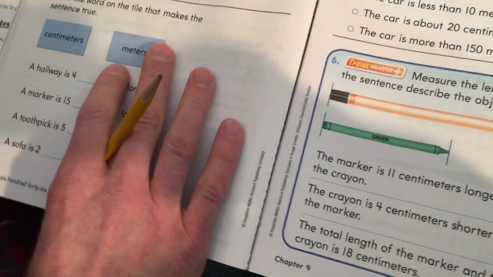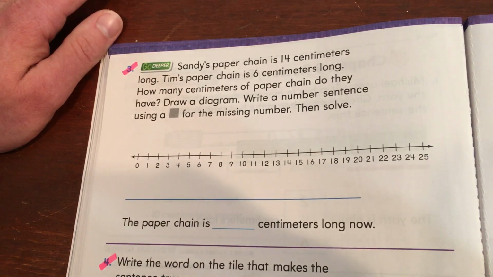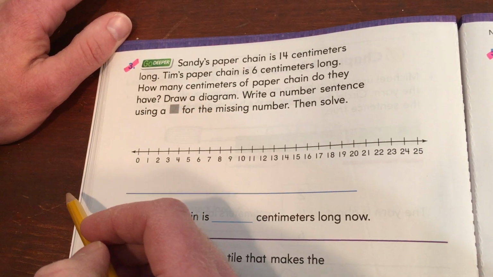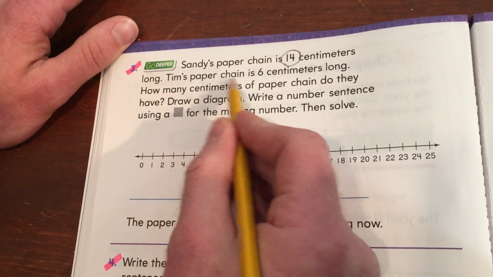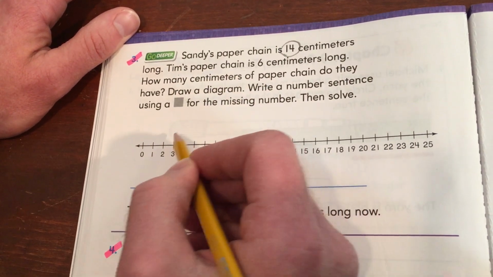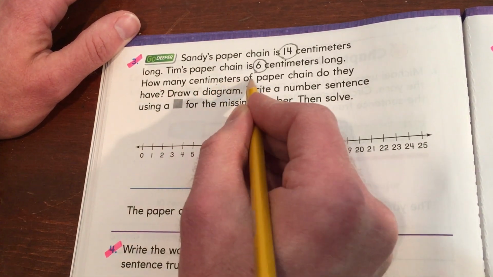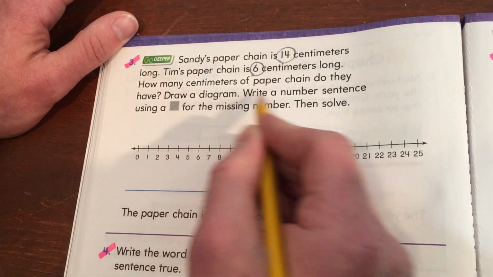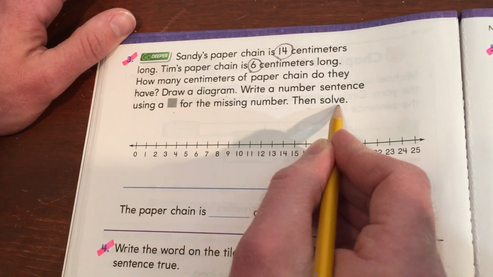Let's go over here. I'll move this. So here we have another story problem. This one's a little more traditional, like we're used to. It says Sandy's paper chain is 14 centimeters long. Ding, ding, ding. Important number, circle it. Tim's paper clip chain is 6 centimeters long. We circled that important number. How many centimeters of paper chain do they have? Draw a diagram, write a number sentence using a box for the missing number, then solve.